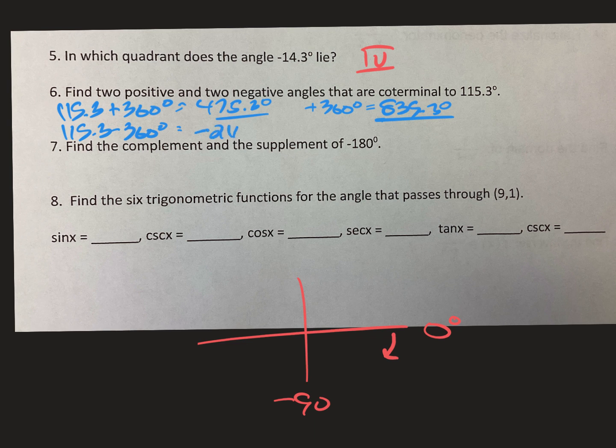I'm getting ahead of myself there. Negative 244.7 degrees. That's one of them. And I'm going to subtract 360 again from that because I have to have 2 of them. That gives me negative 604.7 degrees. Okay, so just add 360 and subtract 360.